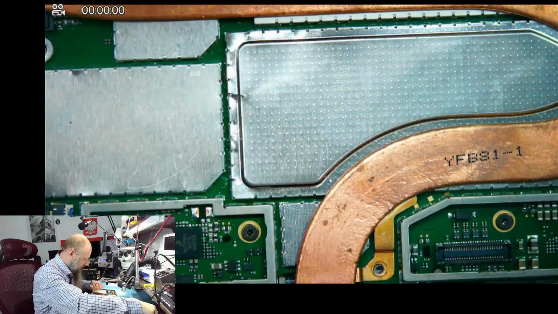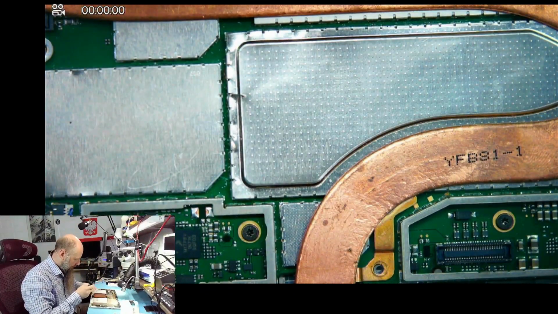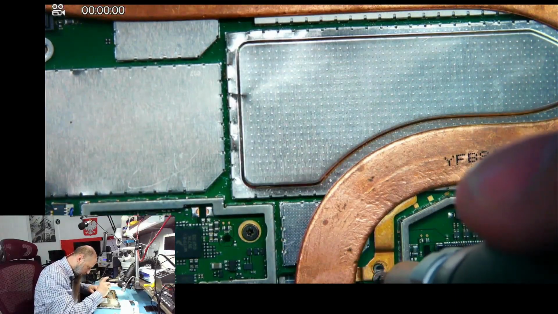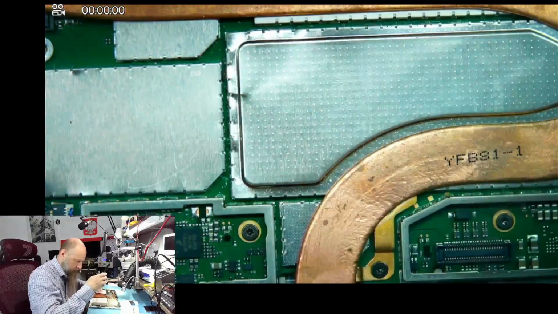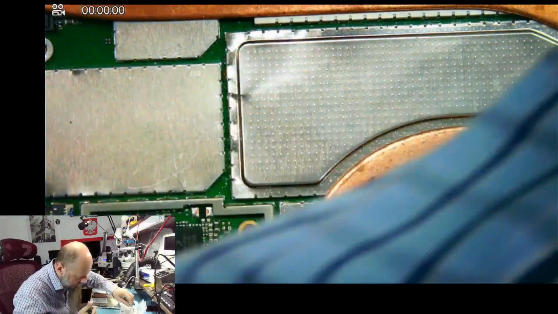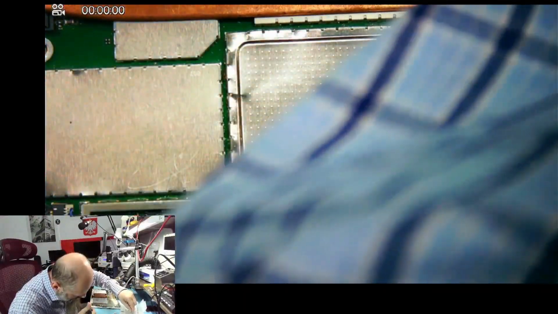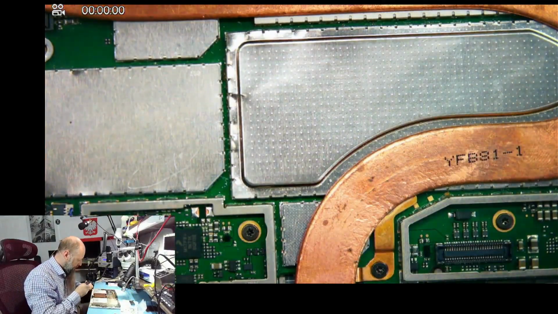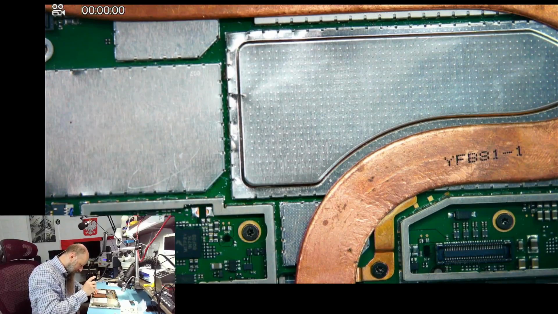Let's put all the screws back. I can't believe this happened. This is such a rookie mistake. Not something I would expect myself to have done. I was rushing.